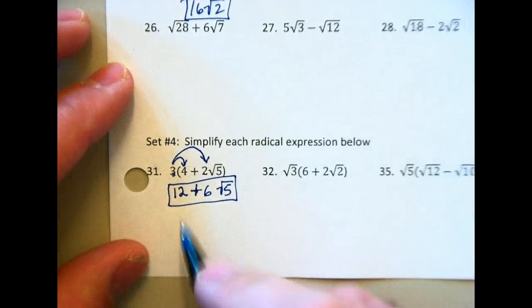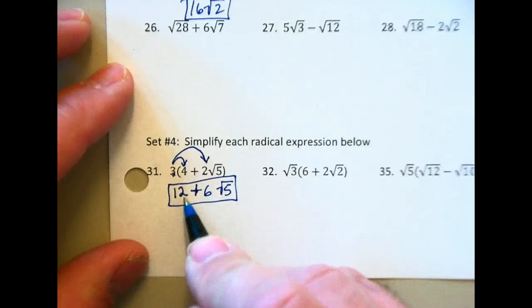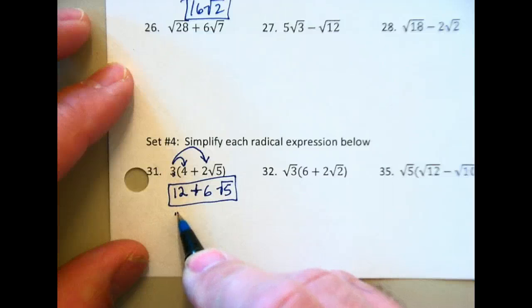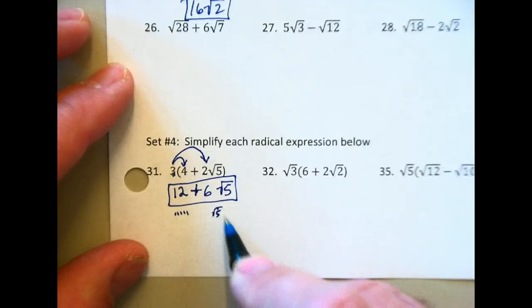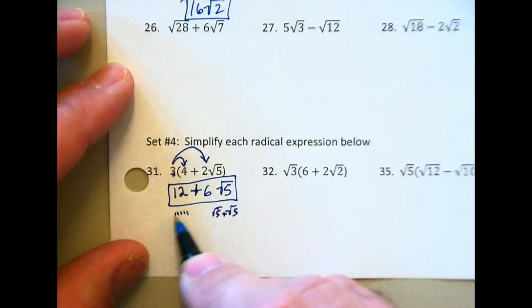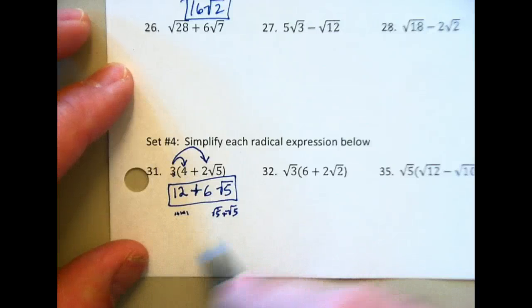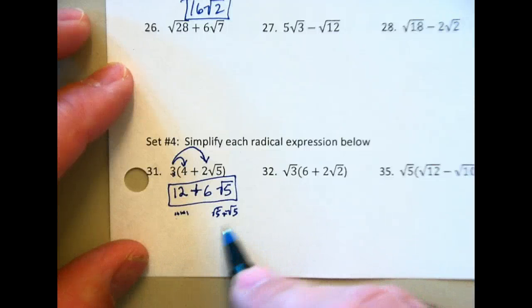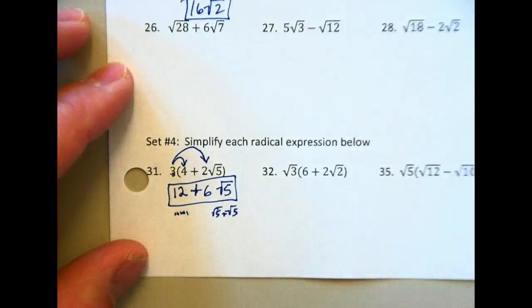They're not like terms. 12, you're counting units here. You have 12 little singles, and here you have 6 root 5s. Here you're counting root 5s. You have 6 of those adding up. Here you're just adding units each time, saying 1 plus 1 plus 1 plus 1 plus 1. Here you're doing root 5 plus root 5 plus root 5 plus root 5. You're adding different things, so you can't combine. Okay?